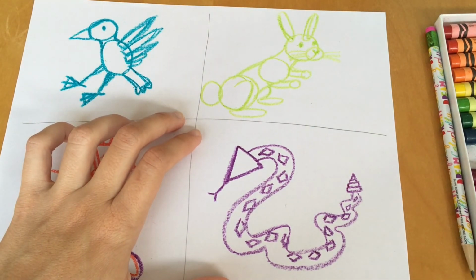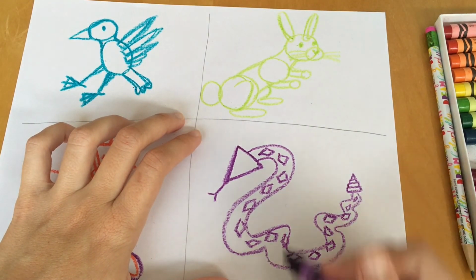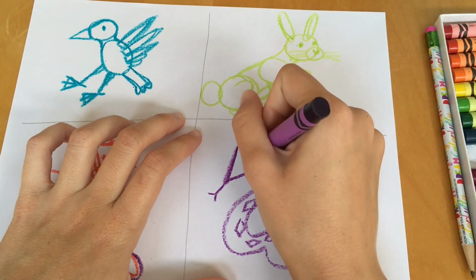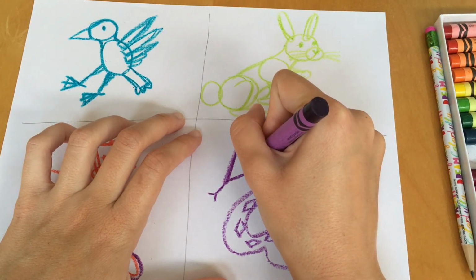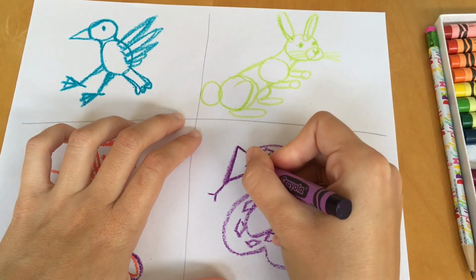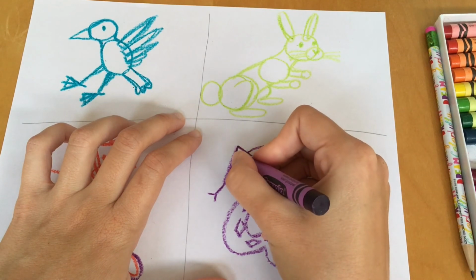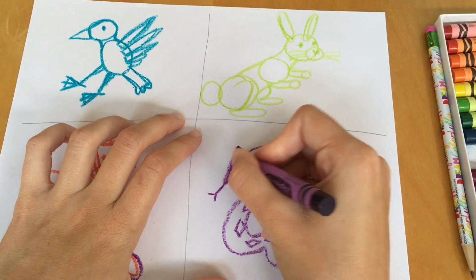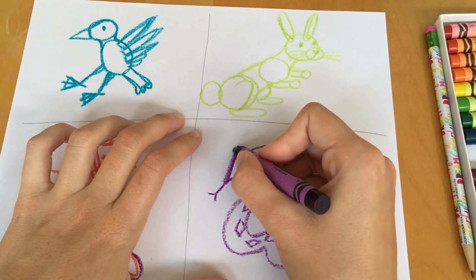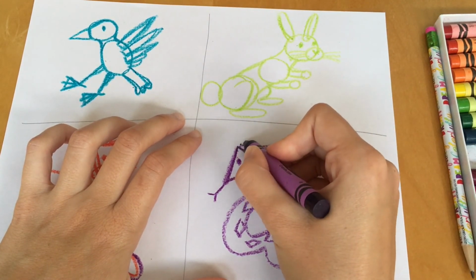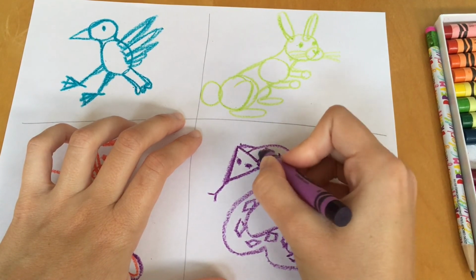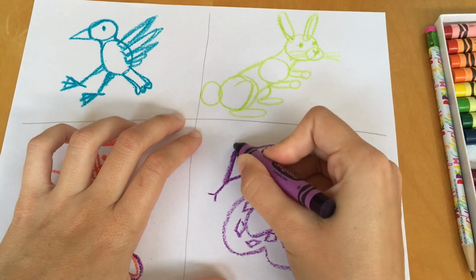Now I think I'd like to give him a couple of eyes. Maybe some kind of sideways eyes. And I think I will smooth out the connection from his head to his body. There we go. Make it a little bit rounder.